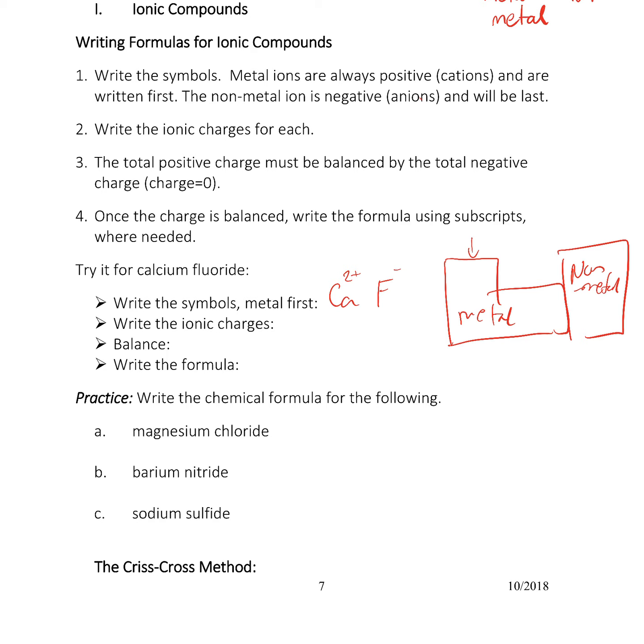One way to organize your thoughts here is to think about this as sort of 3 rows. Right now we have 2 times 1, which gives us +2 on the bottom, and that has to be equal to the charge of the fluorine. So for the fluorine, I have -1 times some number, and that's going to be our final value.